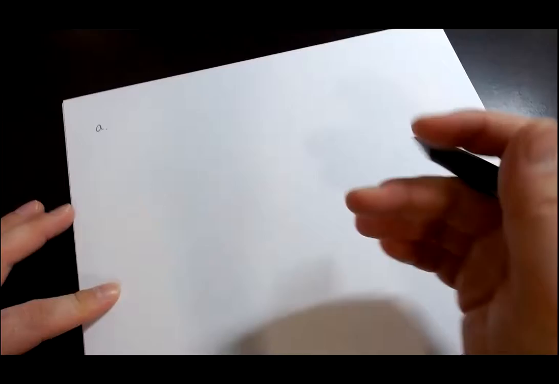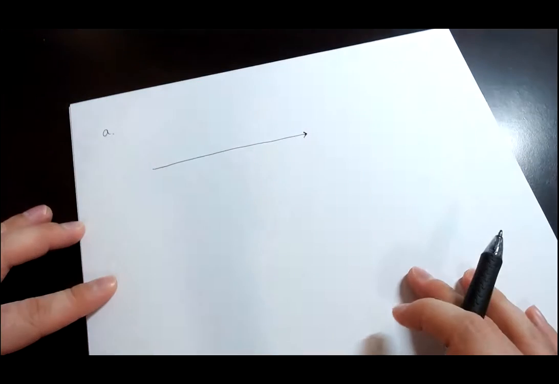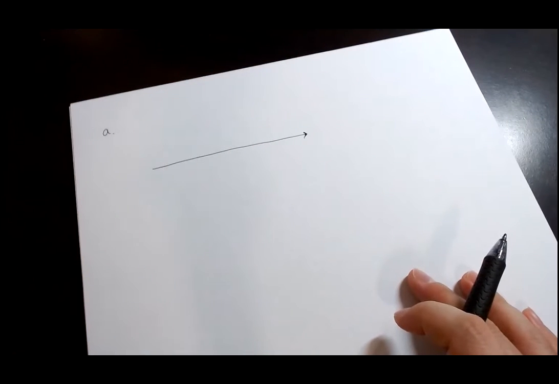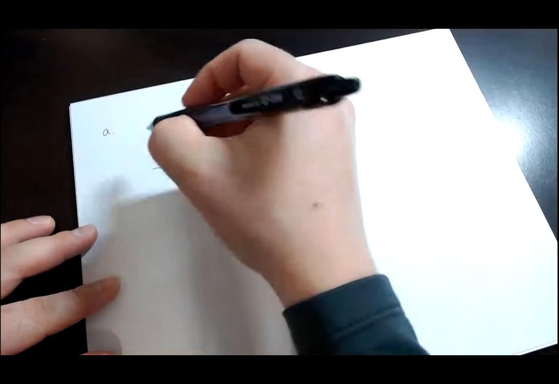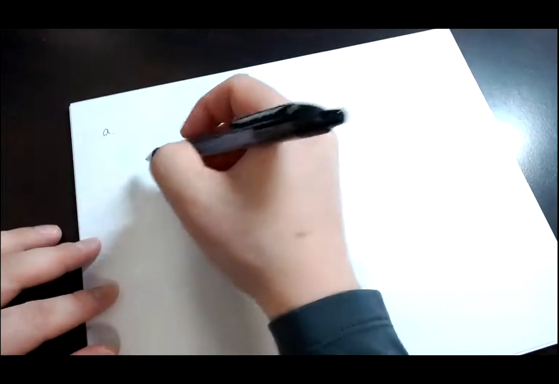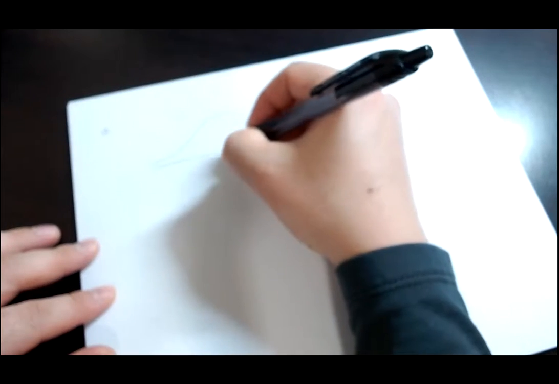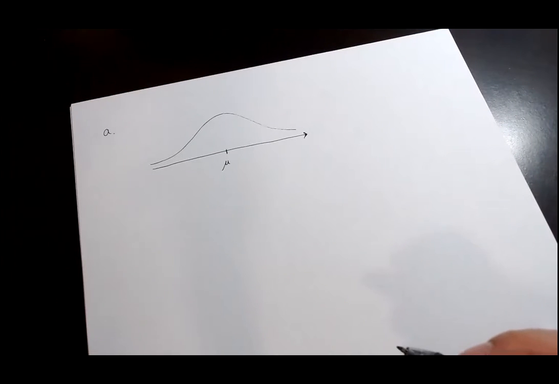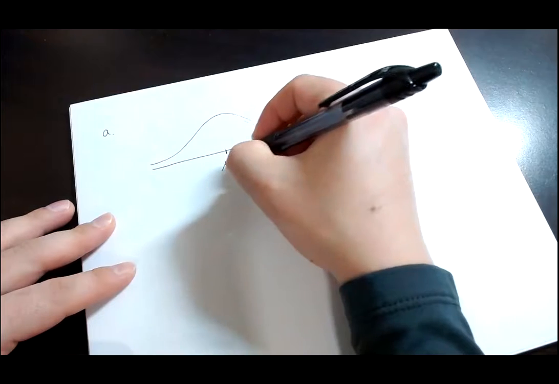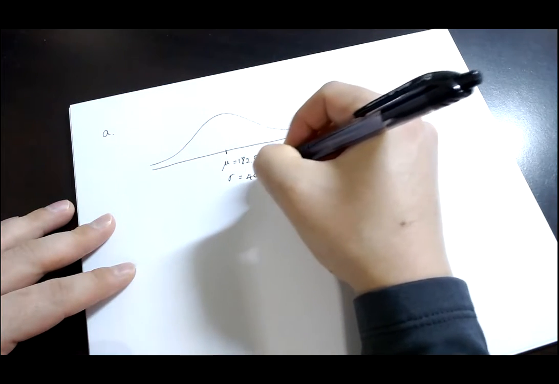So here the question is this: before solving question A, let's figure out the problem first. The problem says the population is normally distributed. Then the graph of the probability distribution of the population, meaning weight, should be this bell shape. And the problem says that the mean of men's weight is 182.9 pounds, and the standard deviation is 40.8.